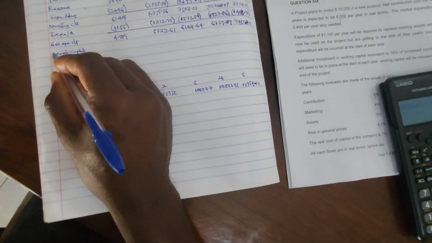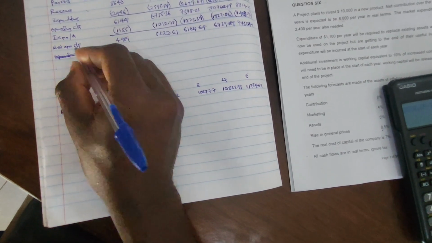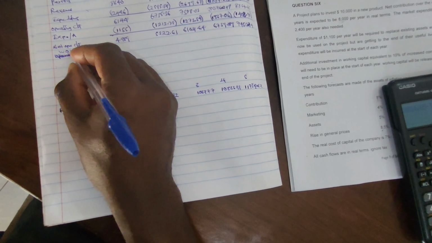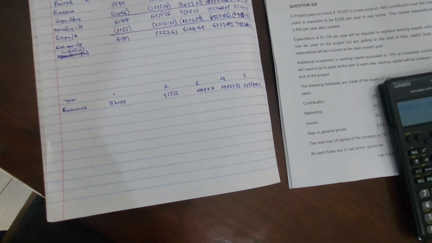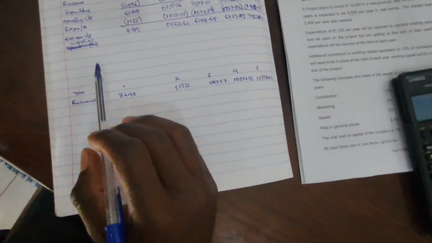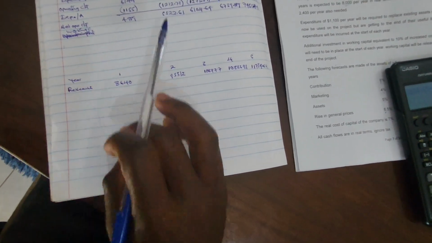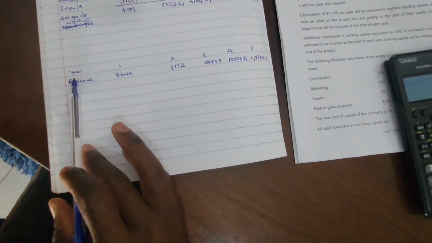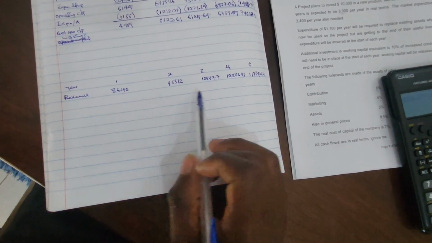To find our working capital, you leave some space and start by indicating the years again in that order.